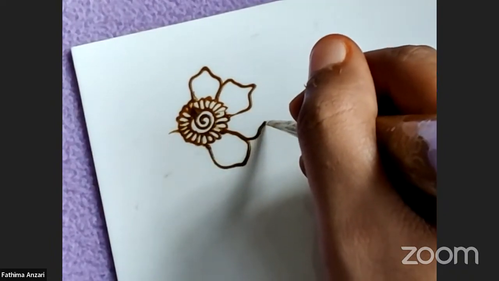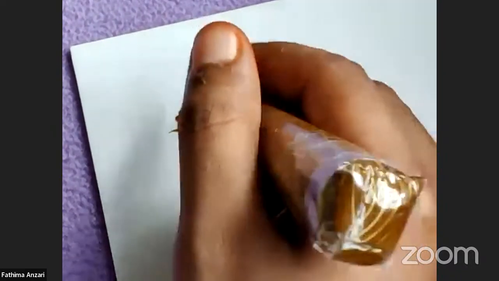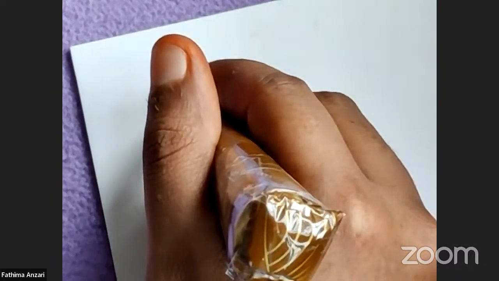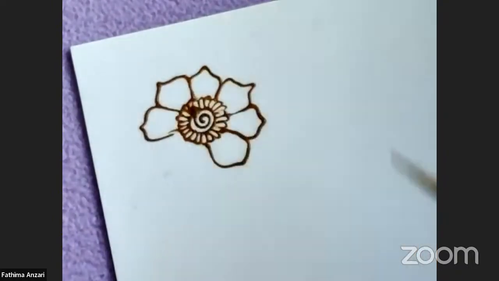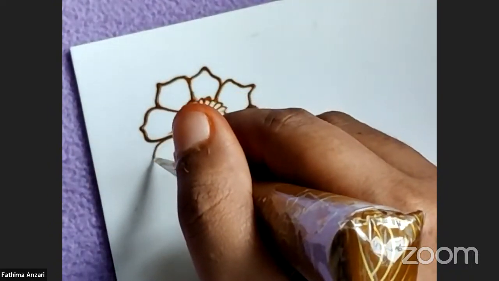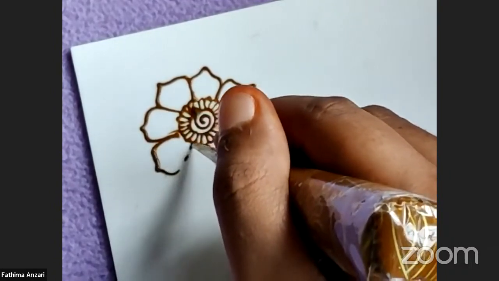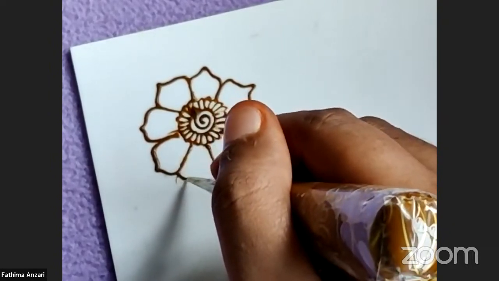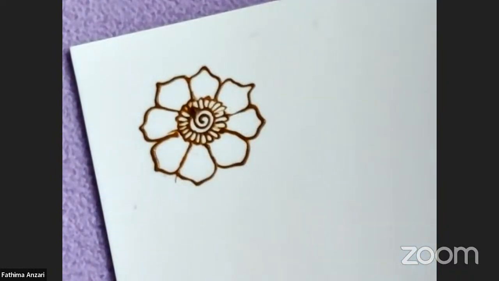One, two. See how even and equal I've made it. One more like that. Now the last two petals. I'm sorry, it got a bit messy. Perfect, it's fine. The last one. See how equally those petals got distributed.